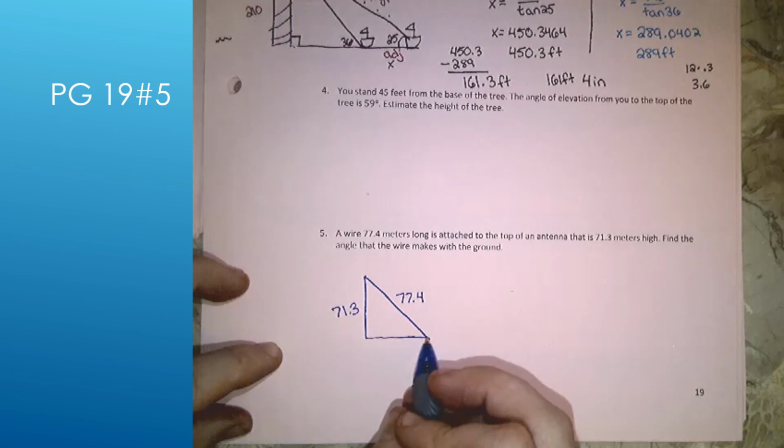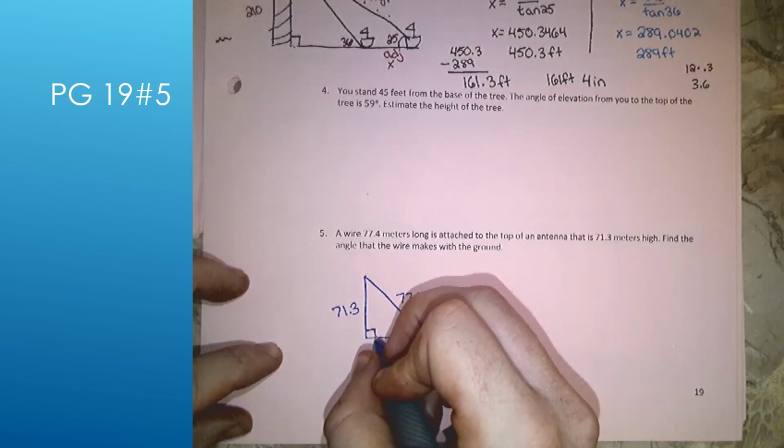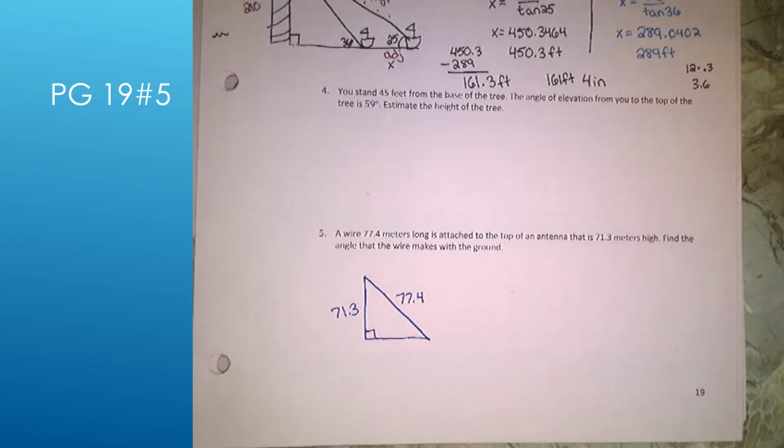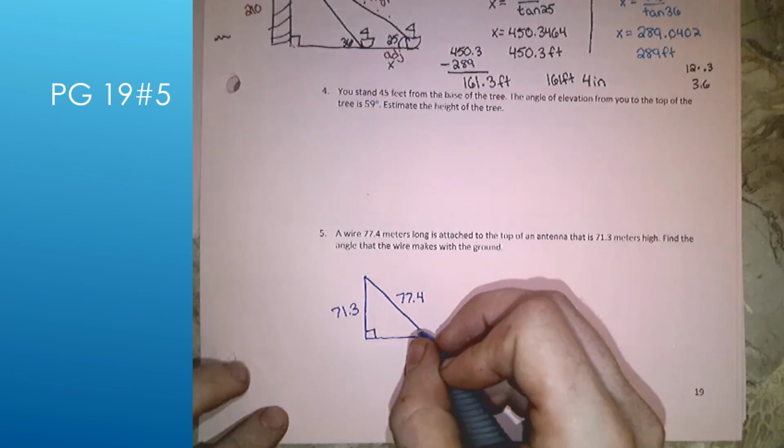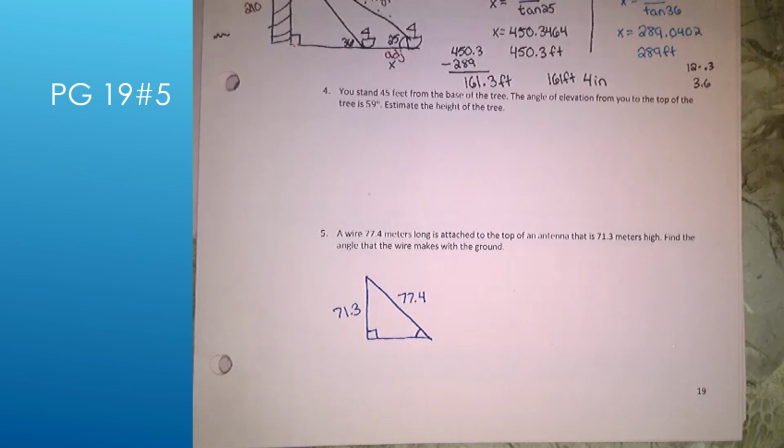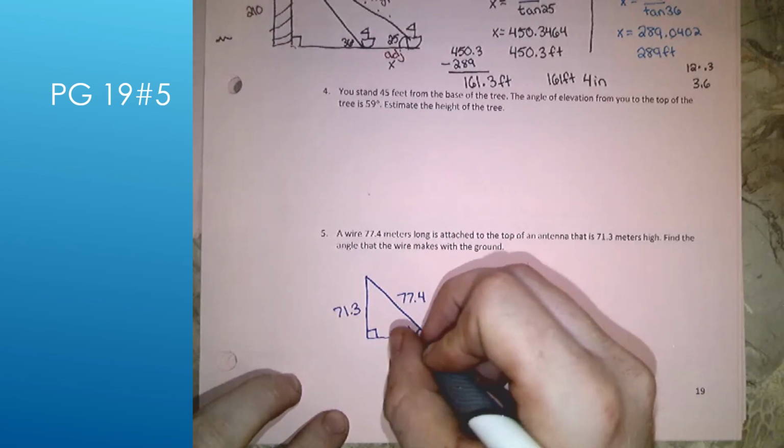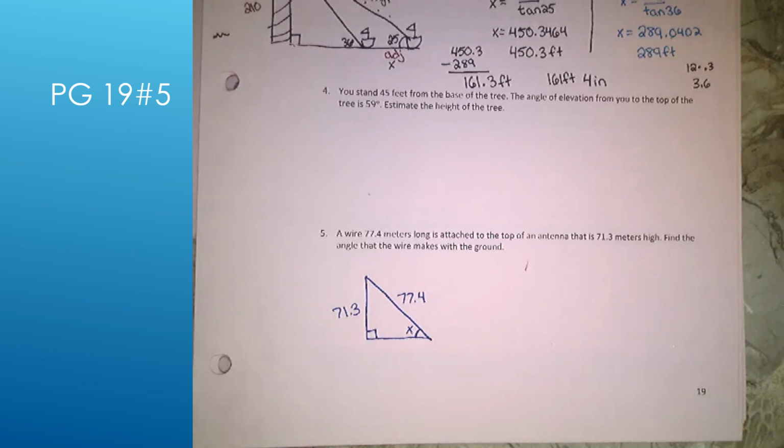And then you have the ground right here. What we're trying to find is the angle that the wire makes with the ground. So this angle right here, or the angle of elevation. That's what we are trying to solve for. So in order to solve this, we need to know which ones are hypotenuse, adjacent, and opposite, so we know which one to use.